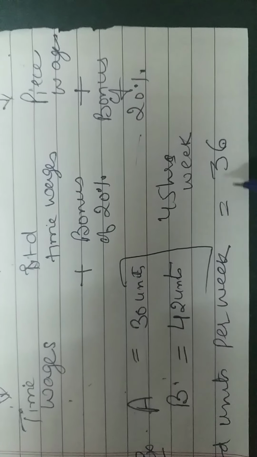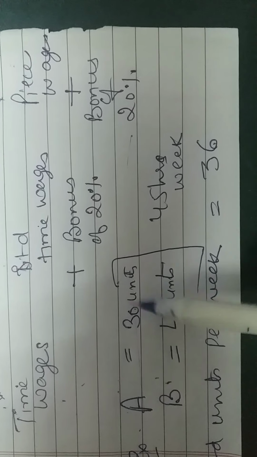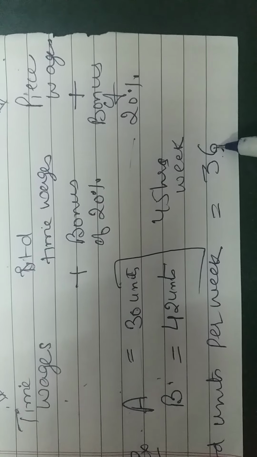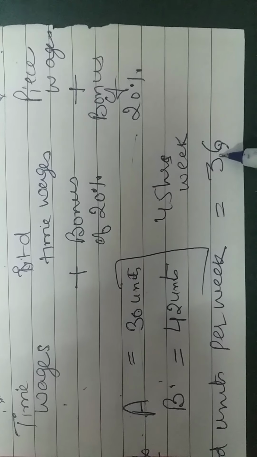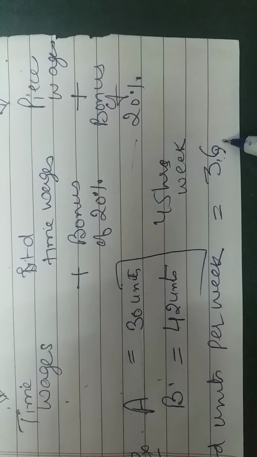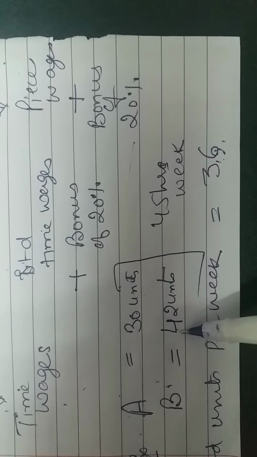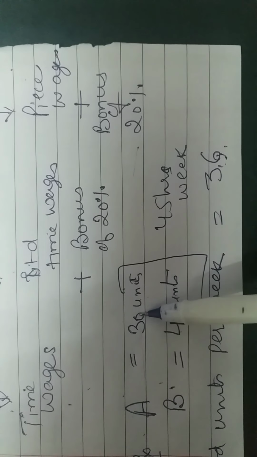Now, firstly, you tell me, A only produced 30 units, whereas the standard is 36. So A is the less performer. B made 42, whereas he had to make 36. So what do you feel? A should be given what?